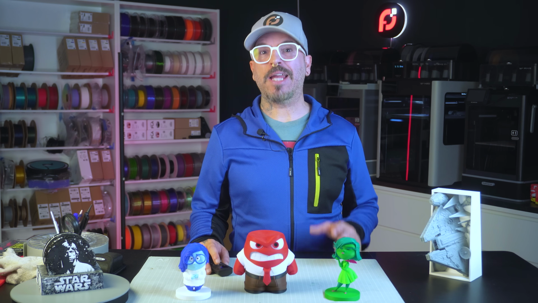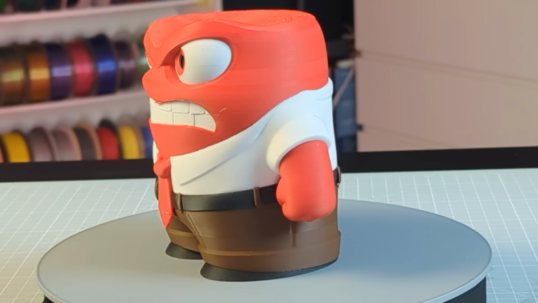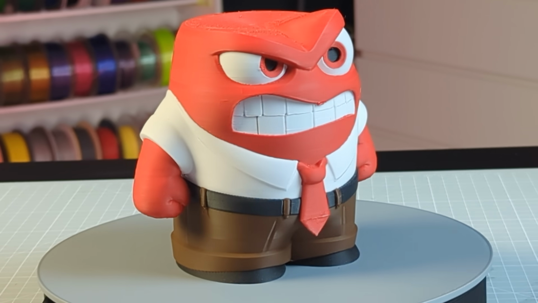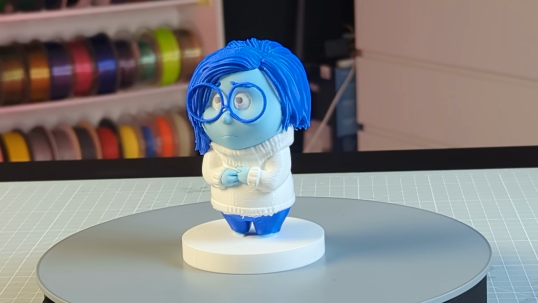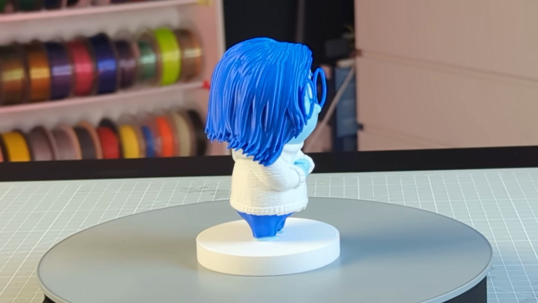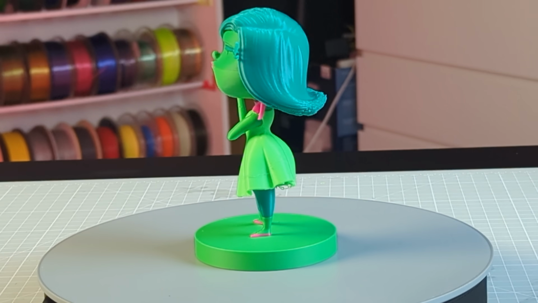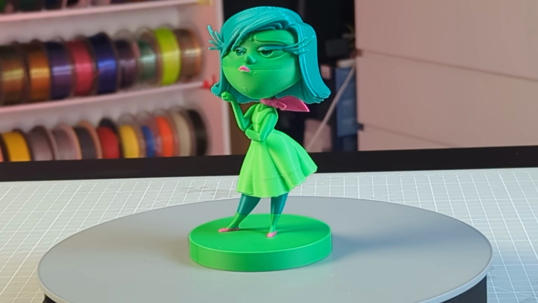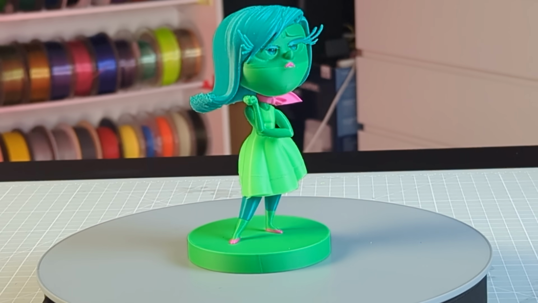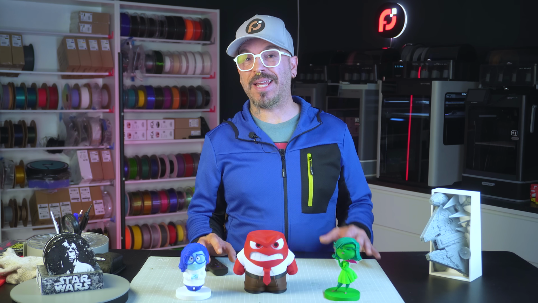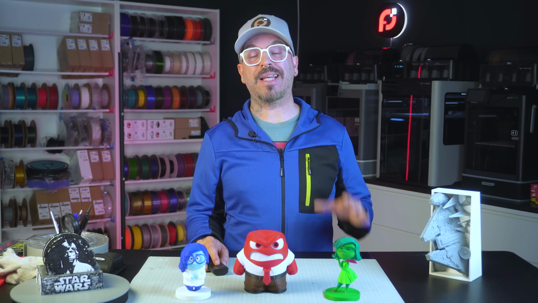Alright, prints are done, and honestly, these turned out really well. The angry character came out super clean, strong shapes, really solid. Sadness has smoother details, and those printed surprisingly well too. And the disgust character is probably one of my favorites. The expression actually translates really well into a physical object. Seeing these from just an idea to actual physical models, it's kinda crazy.